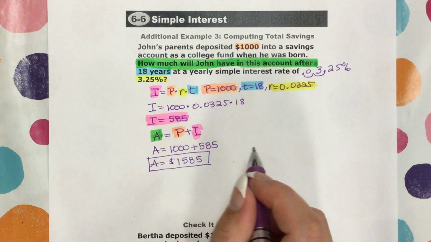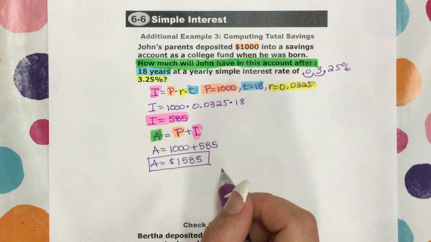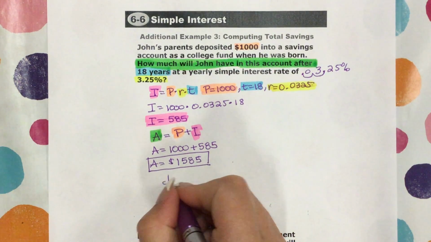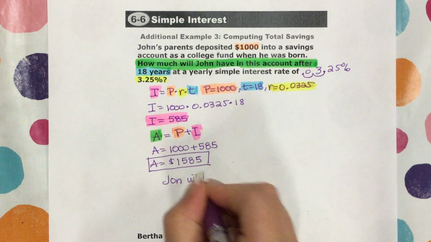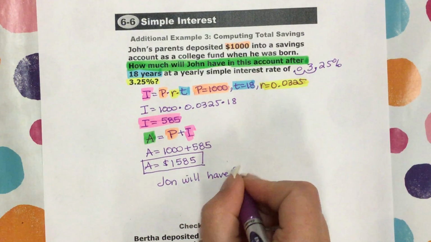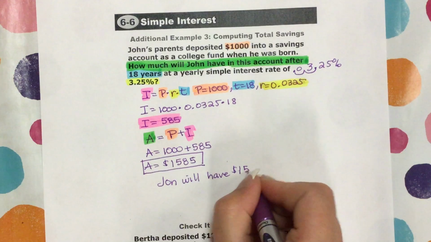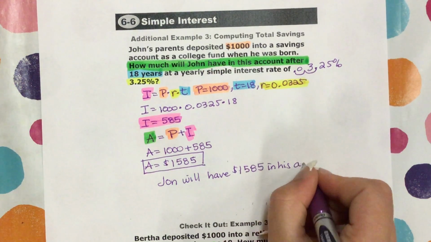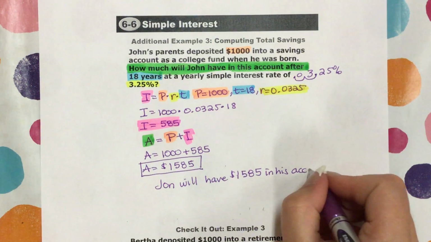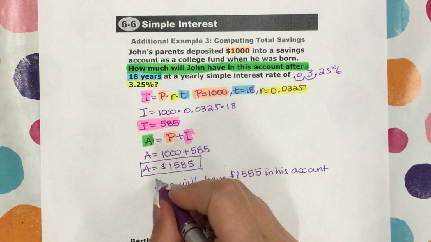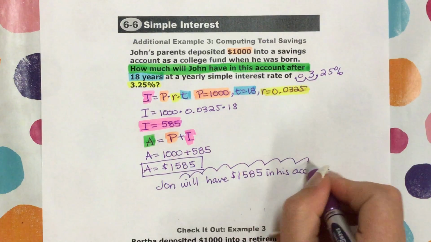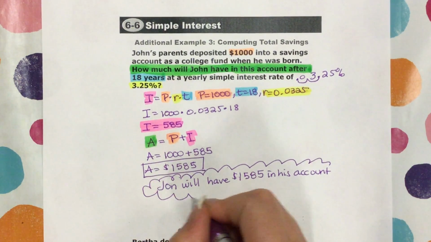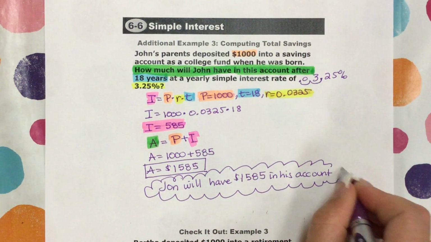So we can say John will have $1,585 in his account. And then we'll identify our answer there. And there you go.